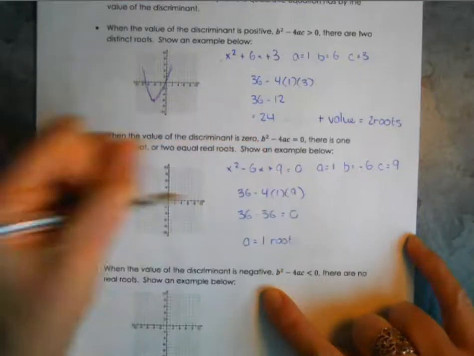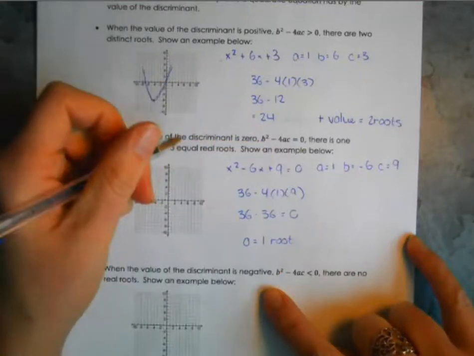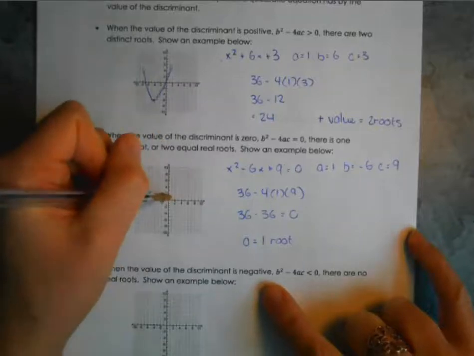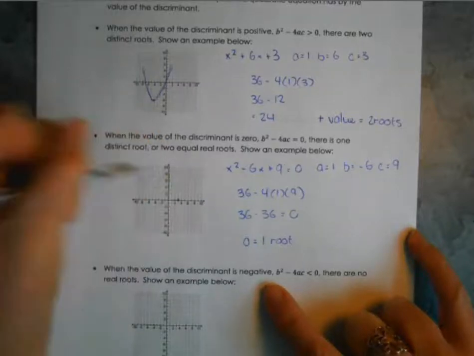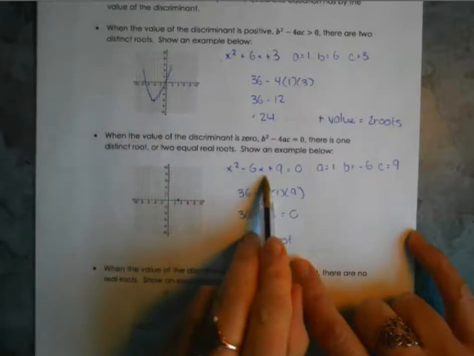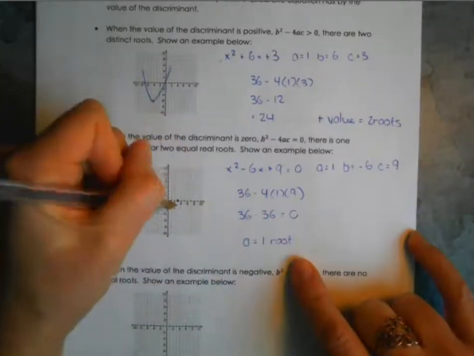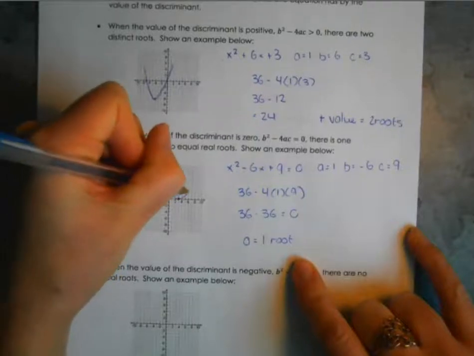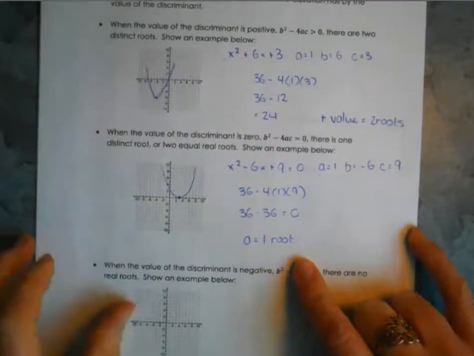That means the vertex of the graph is going to just touch the x-intercept. In this case, that's at 3. Again, if you were doing this on a test, I would recommend you put this into your y equals on your calculator, graph it, and just confirm. And you're going to end up with something kind of like that.